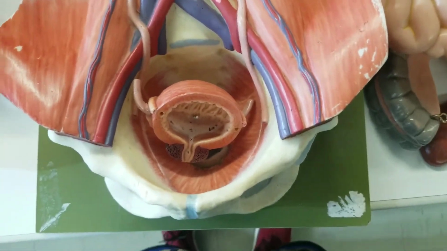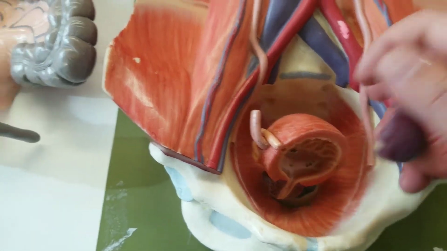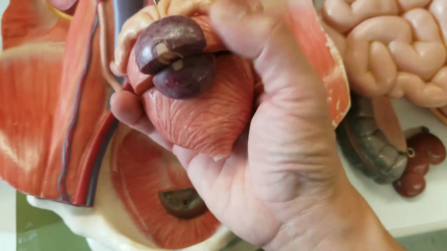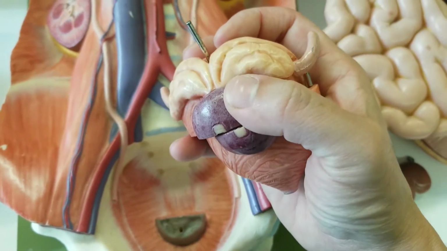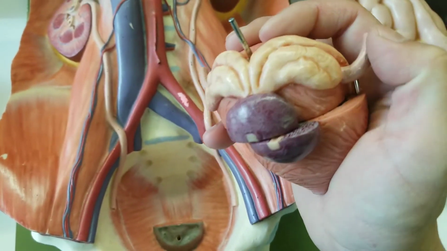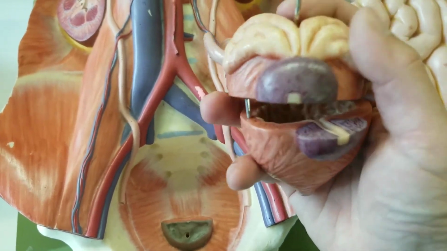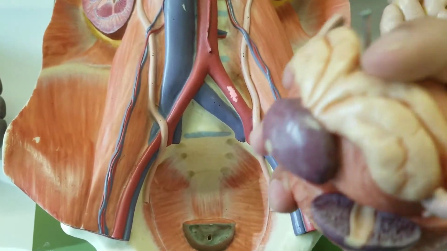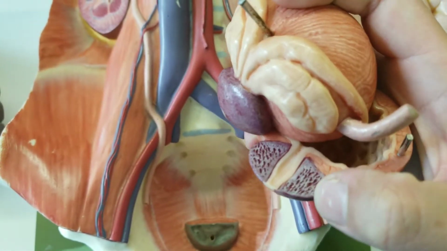This model specifically is showing male anatomy because the prostate is right on the back of the bladder right here. You can see the urethra and the prostate right here.